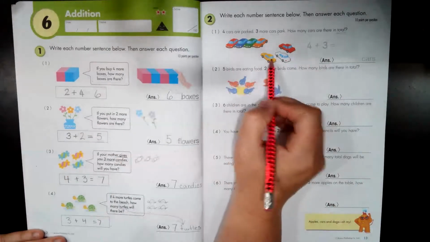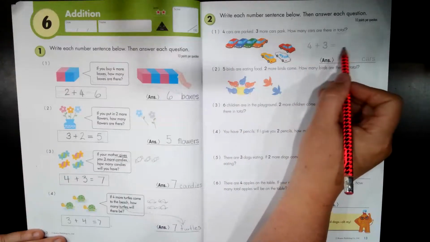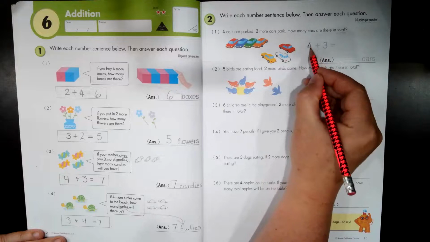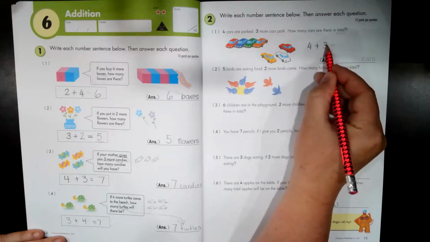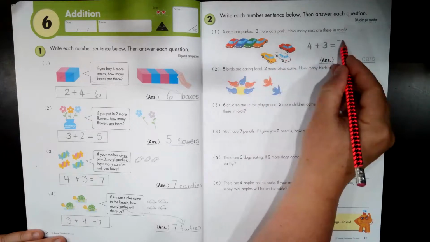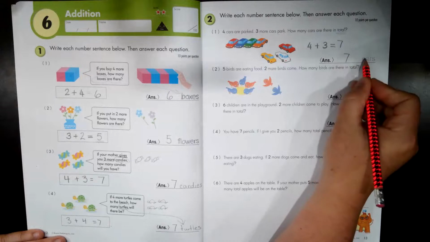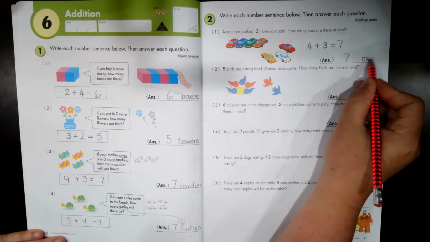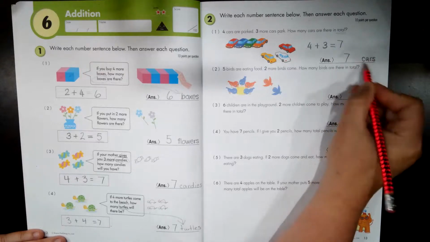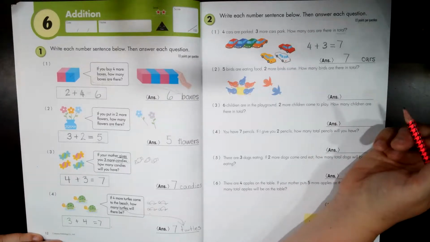So total and altogether are new ways of saying the same thing. So we have 4 and 3. Here's that number sentence. They just use the workspace to write the number sentence. 4 plus 3 equals 4, 5, 6, 7. What's the answer going to be? 7 cars. They use the funny A. I just use the regular. You can just change it, okay?